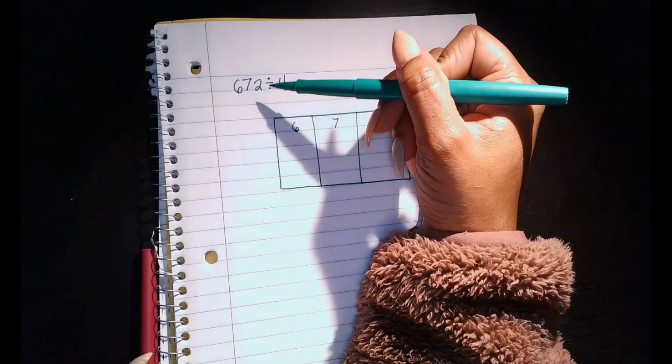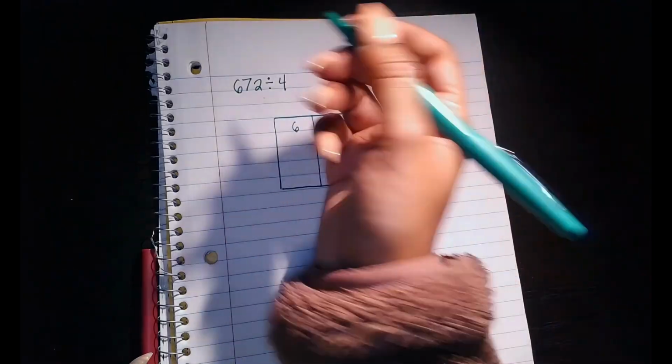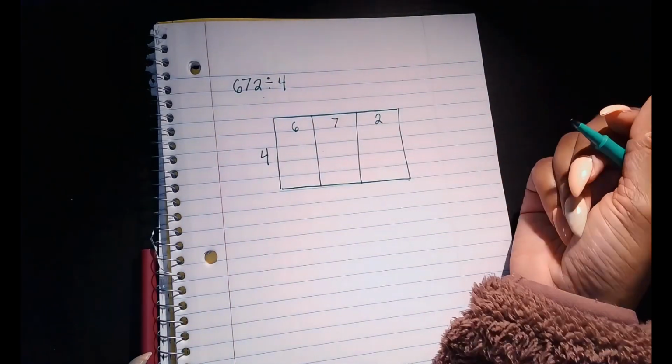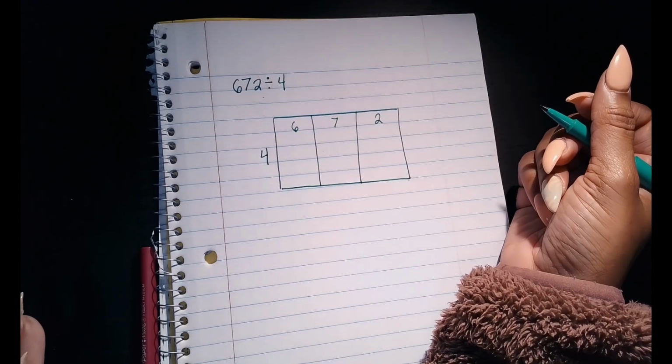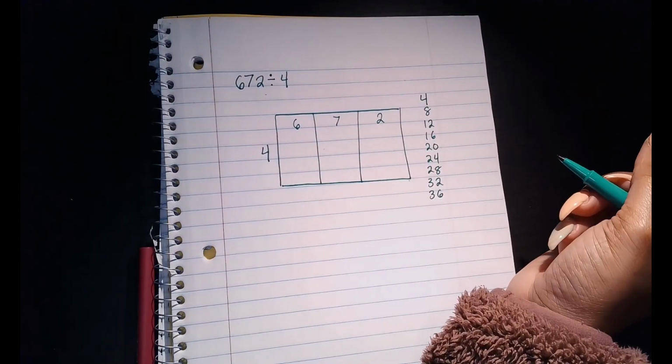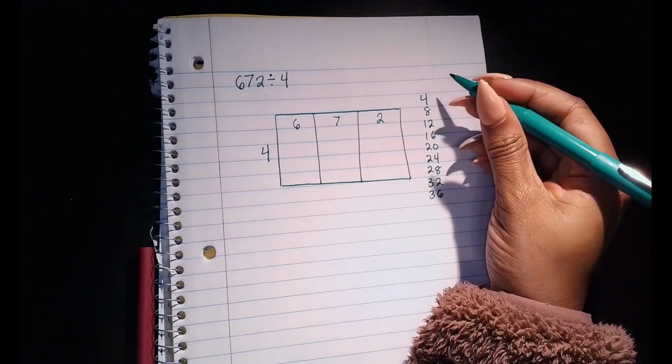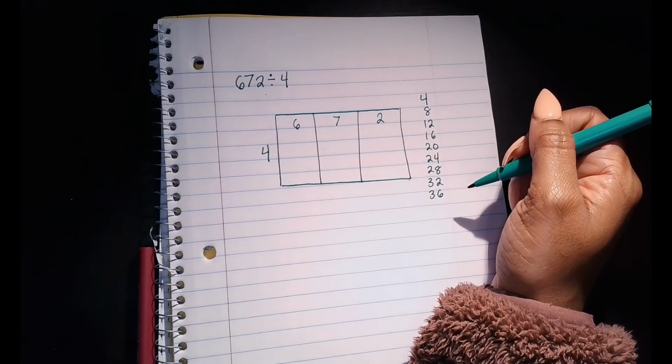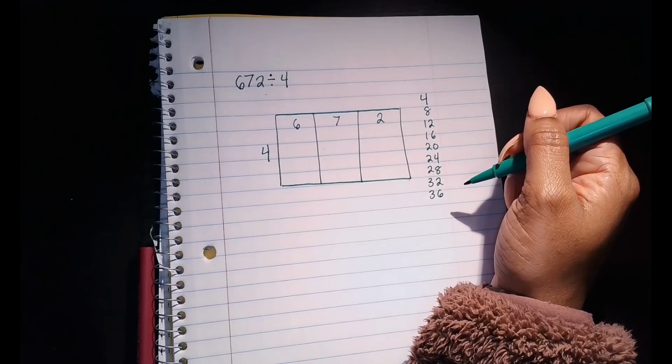And for my divisor, I'm going to put that on the outside. Before I start this method, I do recommend writing your first 9 multiples before you start this process, especially if you struggle with multiplication.